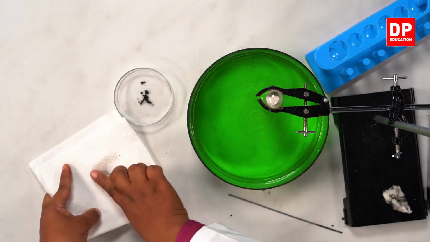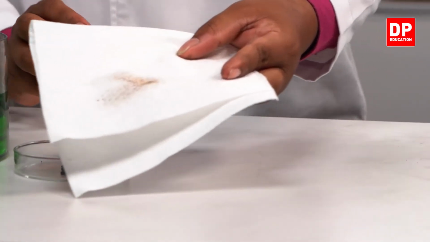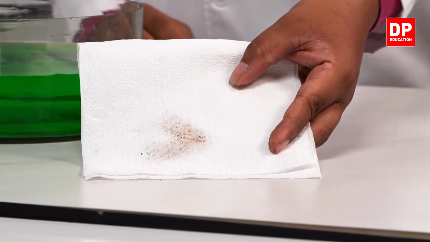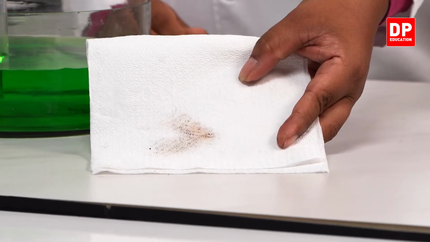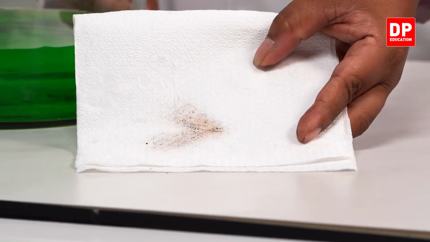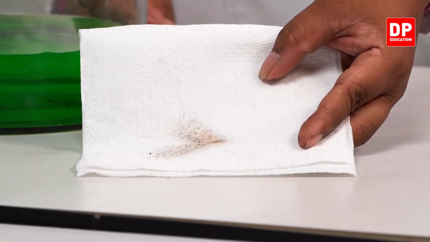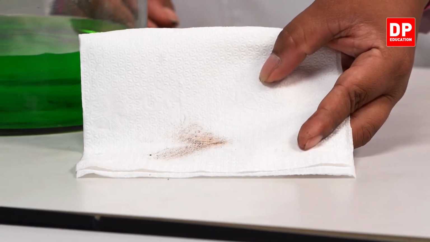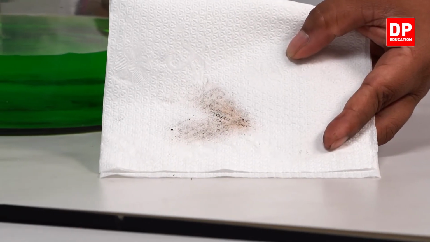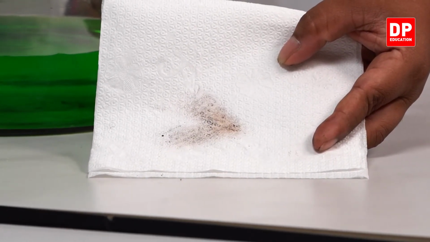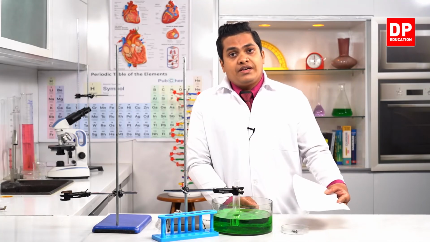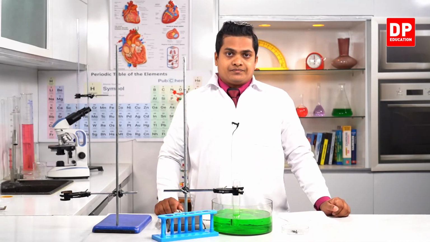So I have rubbed it against the paper here. You can see there is a brownish yellow color stain. See? There is a brownish yellow color stain. Means that this iron powder has rust. That's why it contains a brown or brownish yellow color stain, right? So what is our conclusion from this activity then?